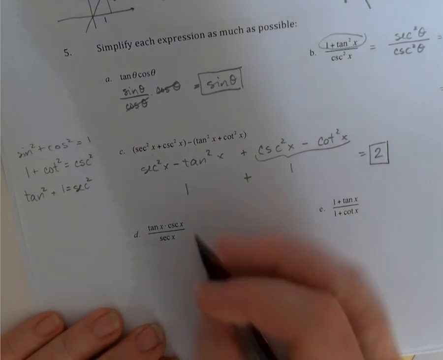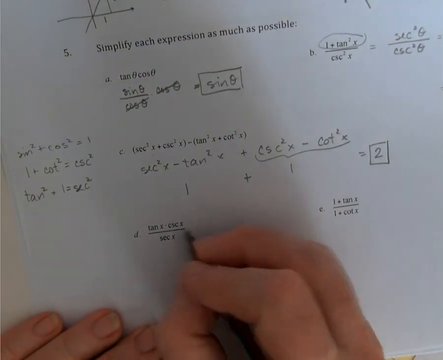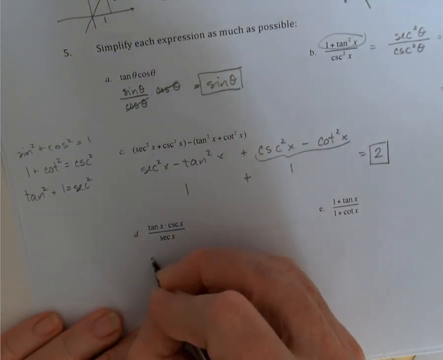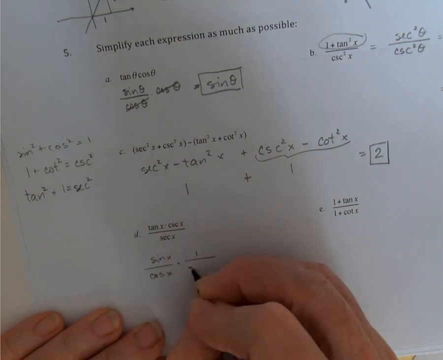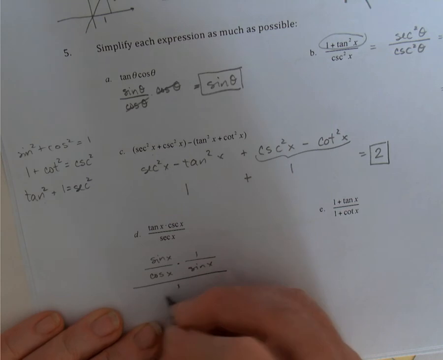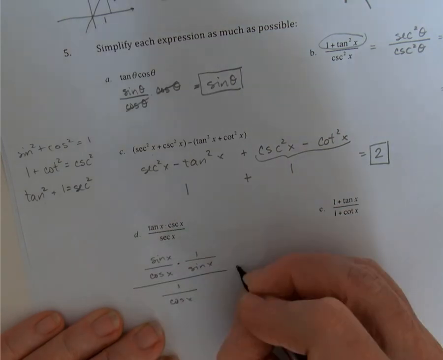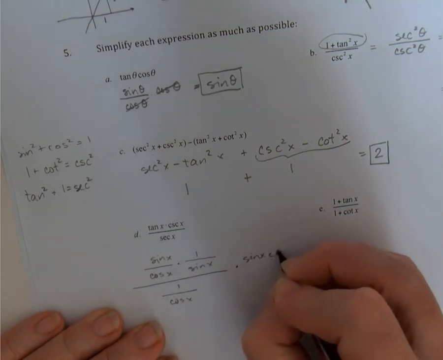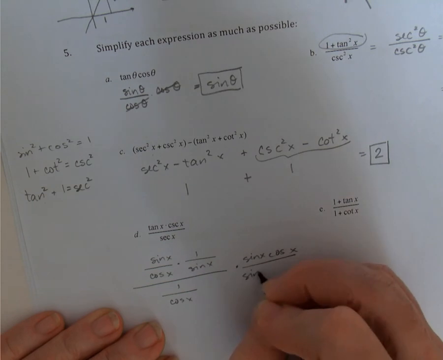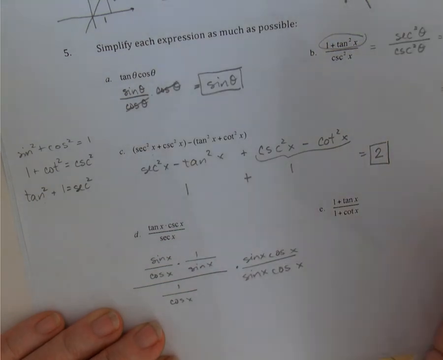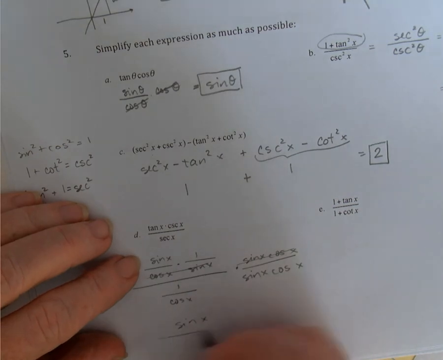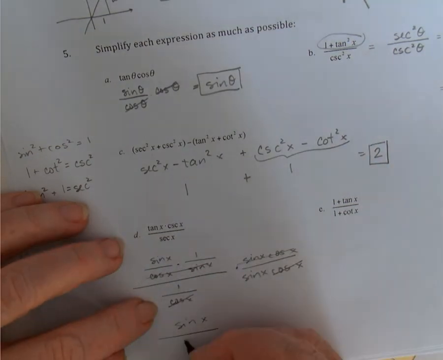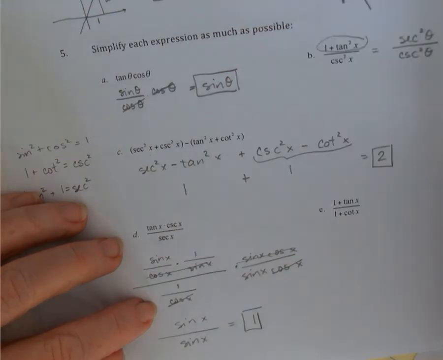For D, let's see, I'm going to go back to our definitions. So tangent is sine x over cosine x. Cosecant is 1 over sine x. Secant is 1 over cosine x. I'm going to multiply this fraction by sine x cosine x over sine x cosine x, because I'm just multiplying by 1. And everything in my numerator will cancel and leave me sine x. In the denominator, just cosine x will cancel, so I'll be left with sine x on the bottom. So that just leaves me with 1.